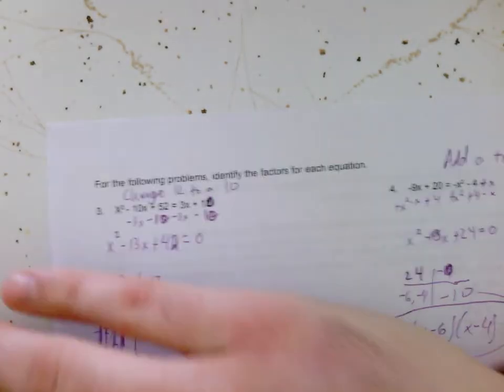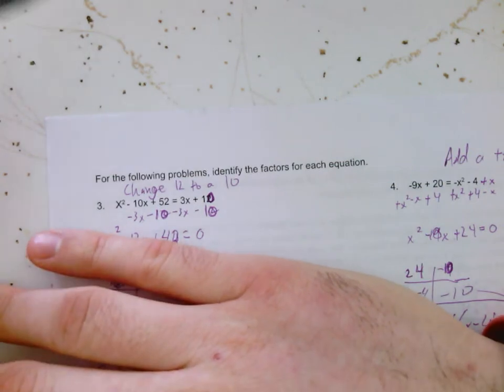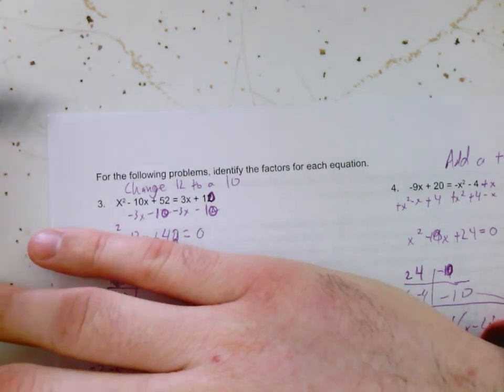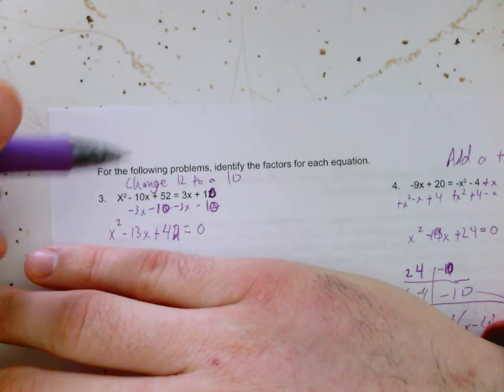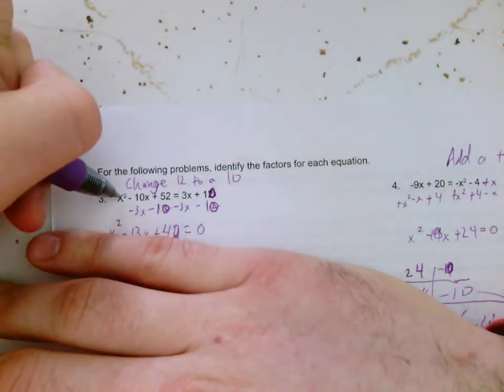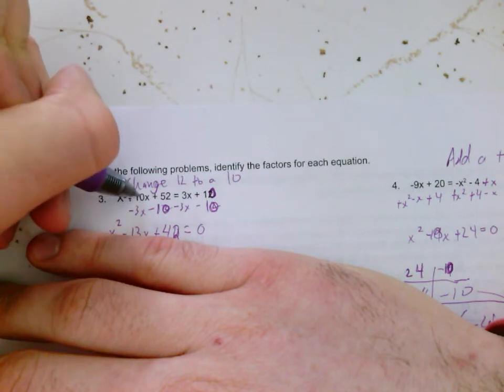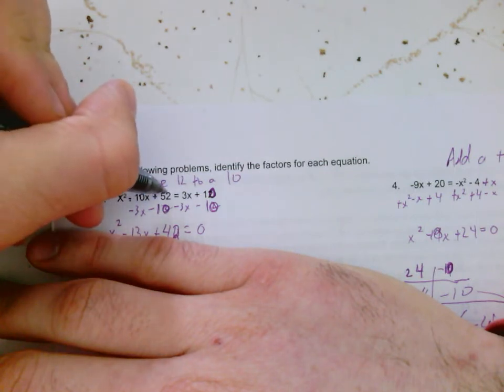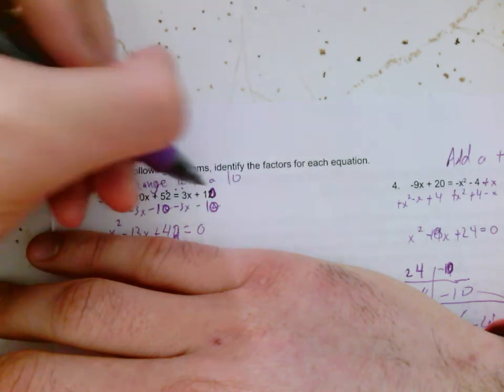Flip to the back. This one I would like you to change the 12 to a 10, so it should read x squared minus 10x plus 52 equals 3x plus 10.